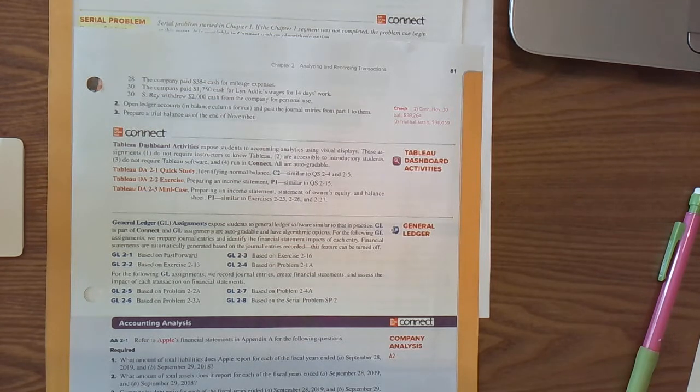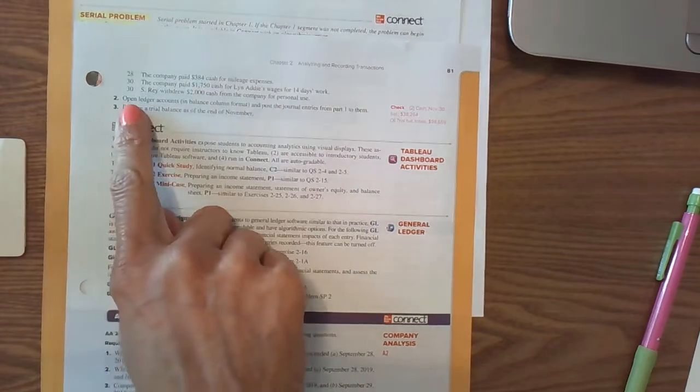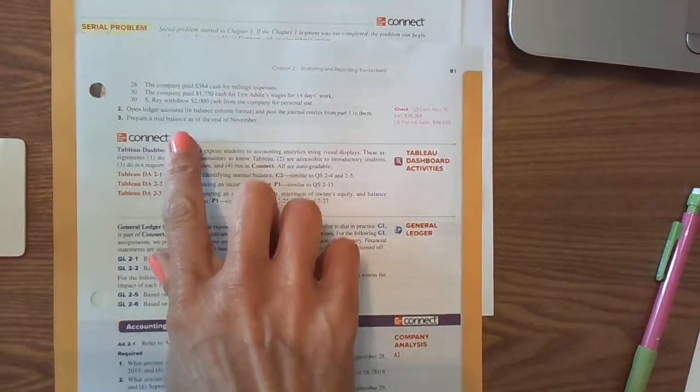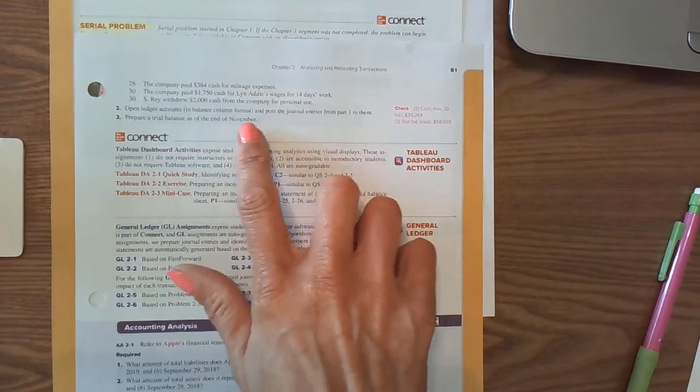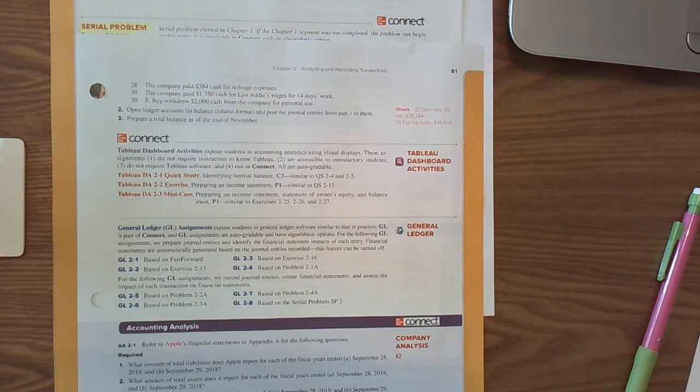Now with this, you're going to, again, journalize the transactions into the journal, and then you're going to post all of these. The ledger's already open for you. So what you'll do after you journalize is that you'll post the entries, and then you're going to prepare a trial balance.